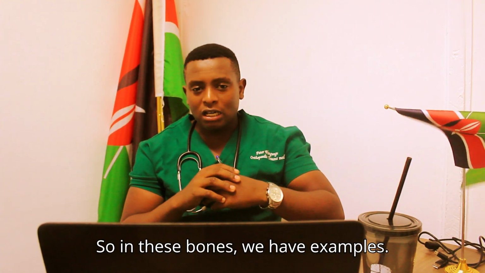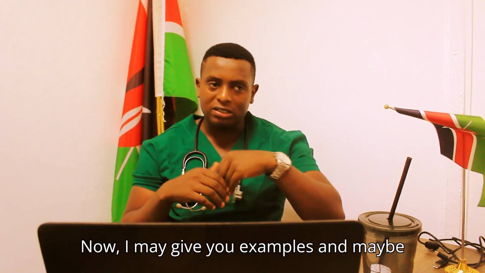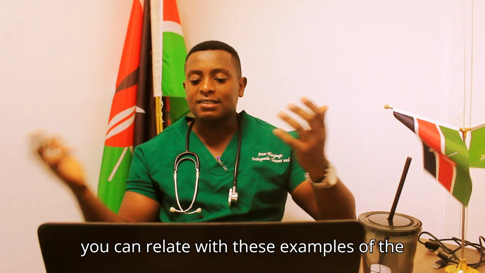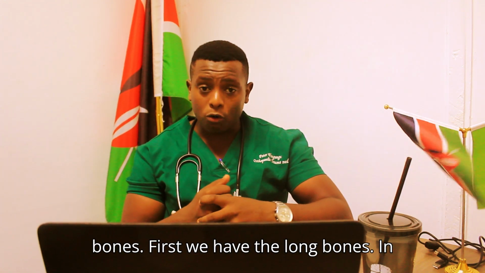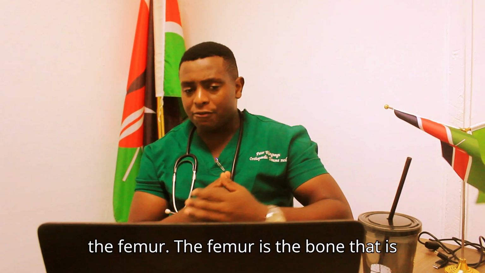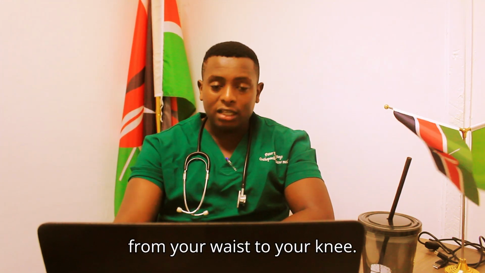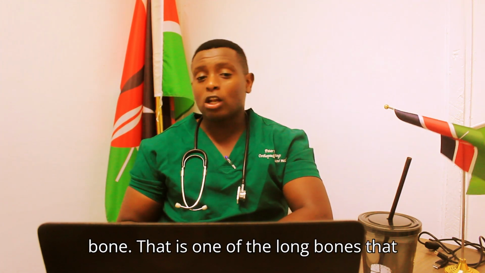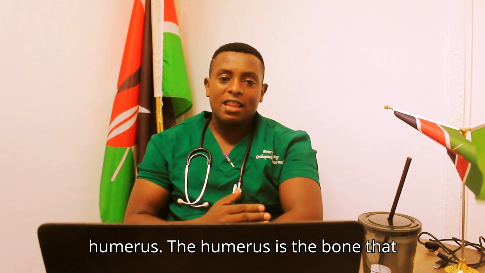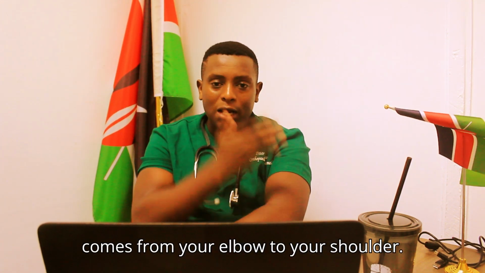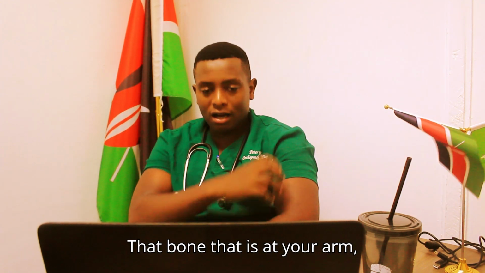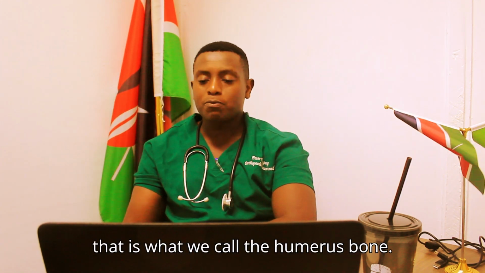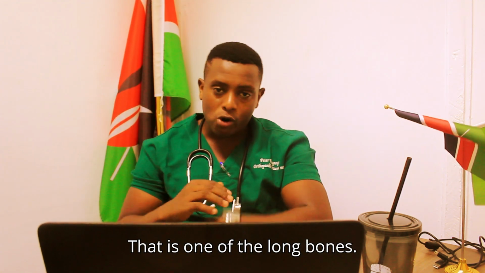In these bones, we have examples, and maybe you can relate to them. First, we have the long bones. The long bones may include a bone like the femur. The femur is the bone found at your thigh region, from around your waist to your knee joint. That is one of the long bones that we have in our bodies. We have the humerus. The humerus is the bone that goes from your elbow to your shoulder, the bone in your arm. That is one of the long bones.